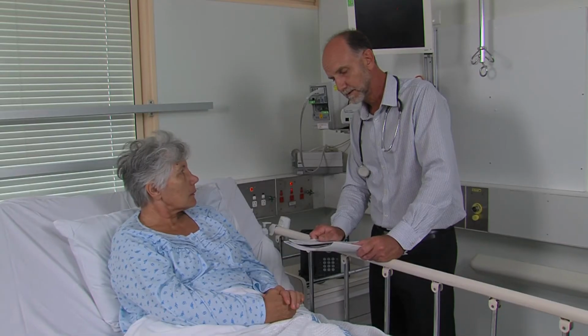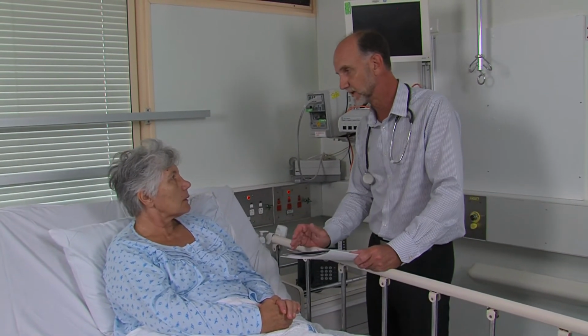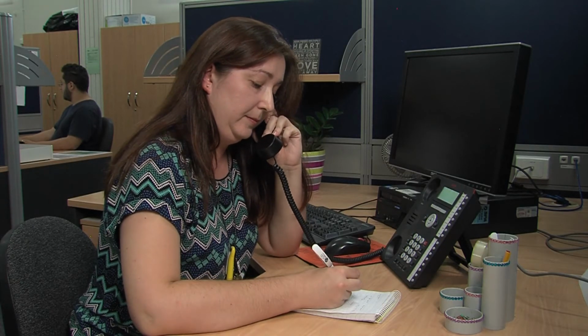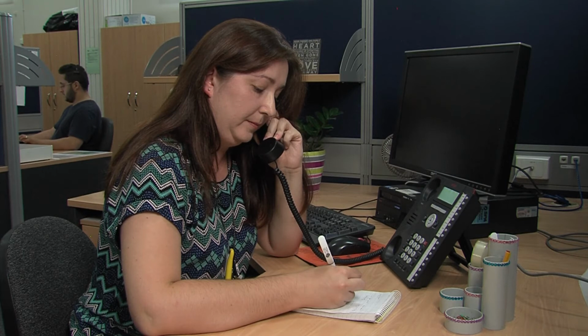Dr. Roberts, Mrs. Horvath asked if there is a possibility of failure with this surgery. Well, like any operation, there are risks. They include possible hemorrhage, infection of the wound, heartbeat irregularity, kidney failure.